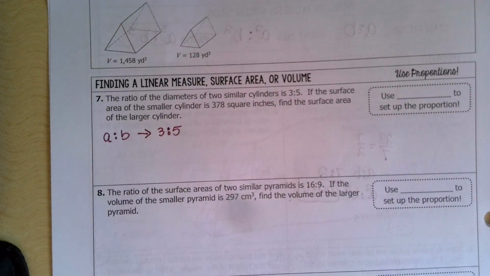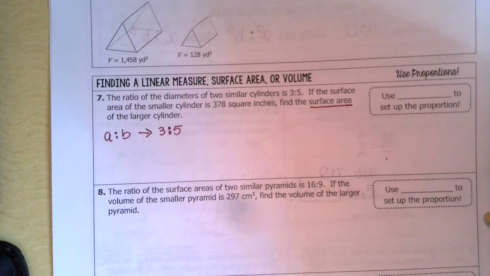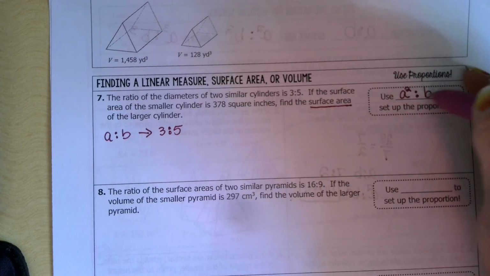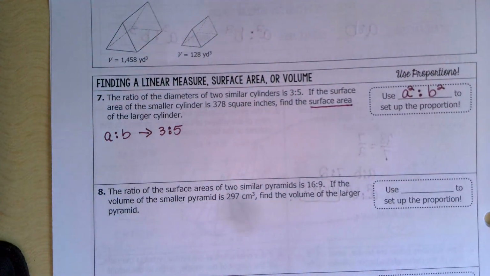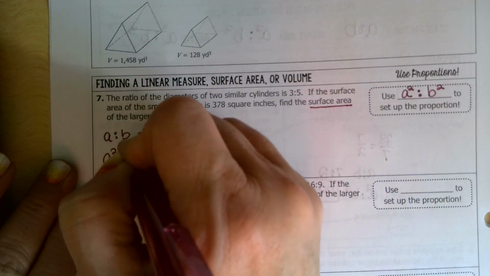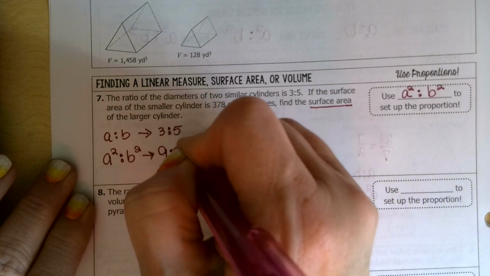So we have to set up a proportion, but because it is dealing with surface area, we have to use the ratio of the squares to set up the proportion. So instead of using 3 to 5, I am going to use 9 to 25.